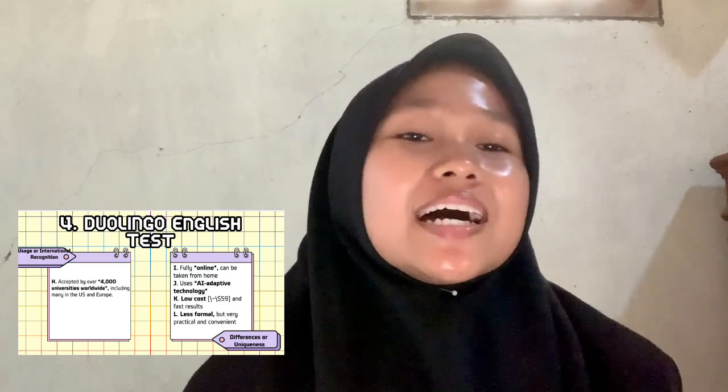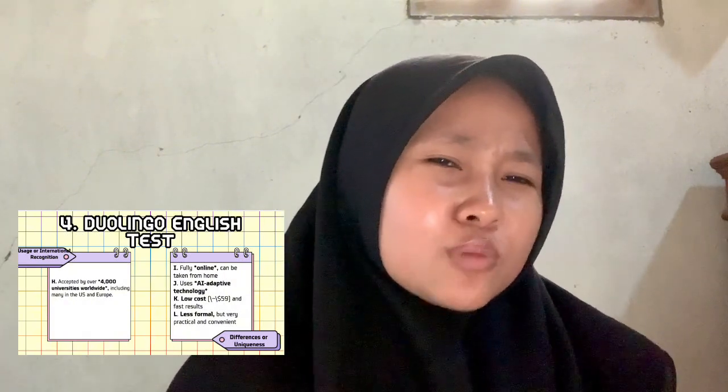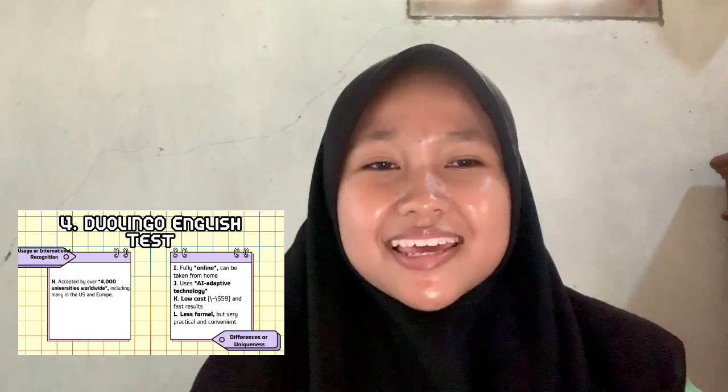Differences or uniqueness. This test can be taken from home, entirely online, and uses AI adaptive technology. It is low cost and less formal.